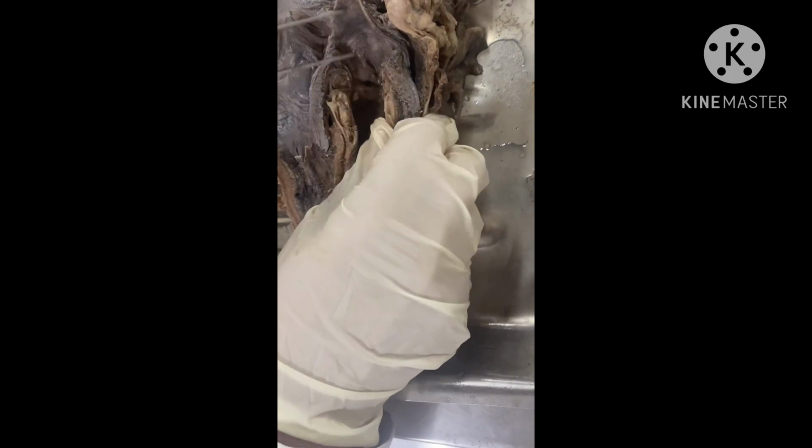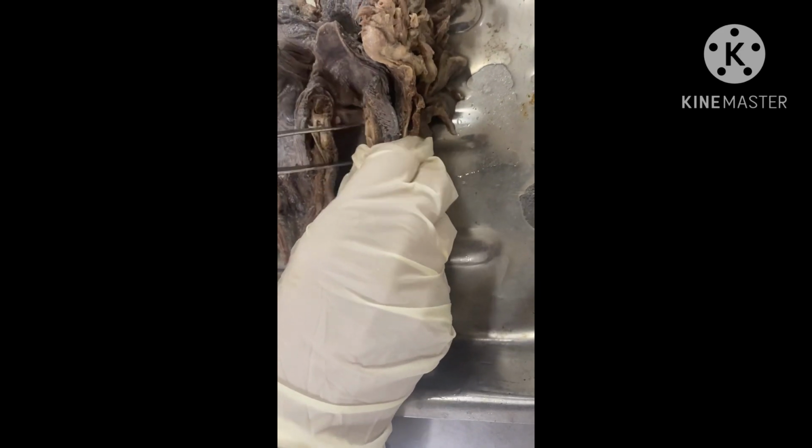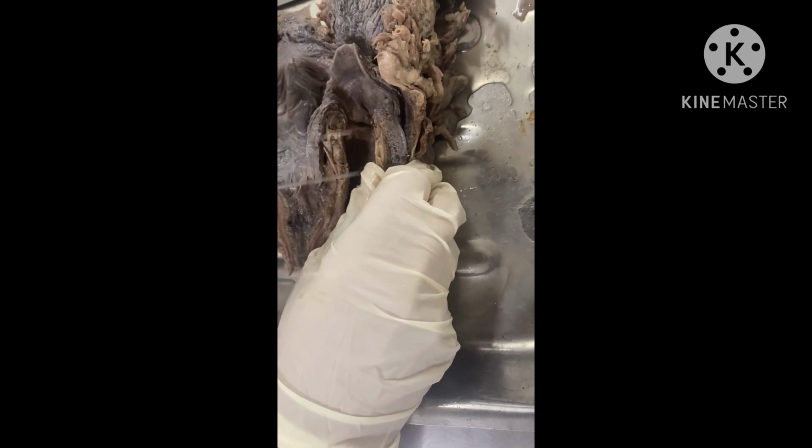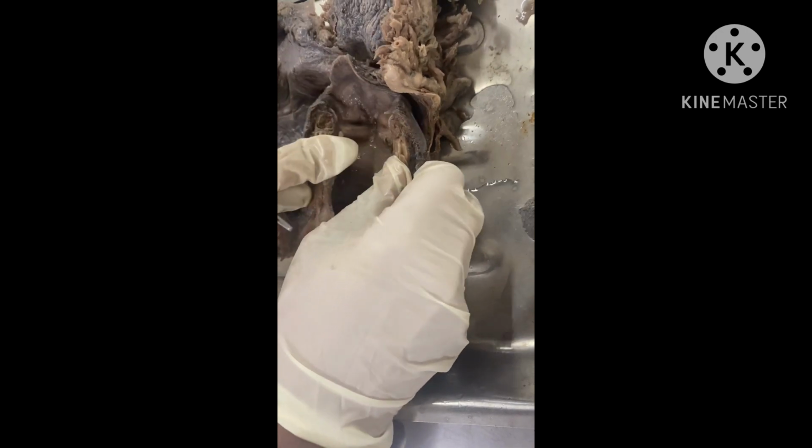Overall the larynx in males is about 44 millimeter in length, and in females it is just about 36 millimeter in length.